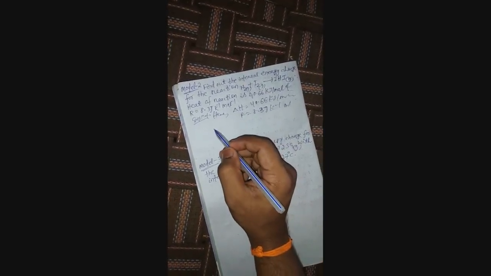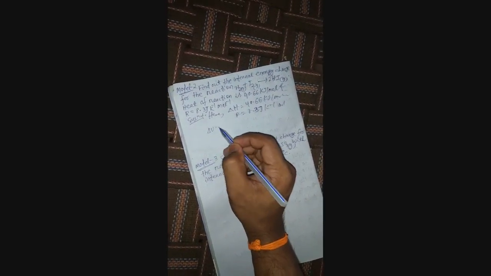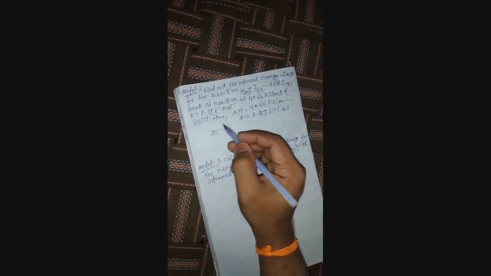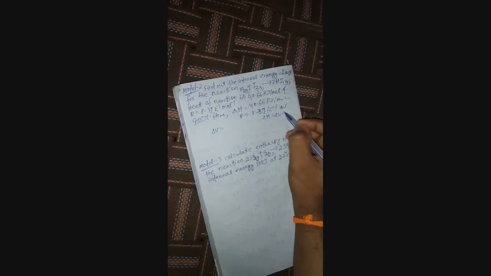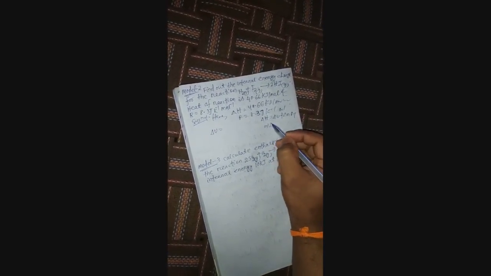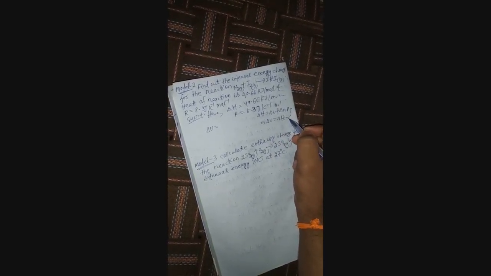Then what do we calculate? Del u का फॉर्मूला क्या है? The relation is del h equals to del u plus del n rt.